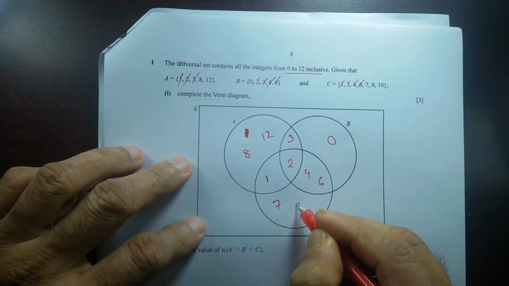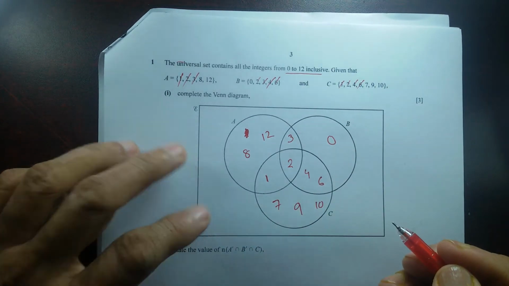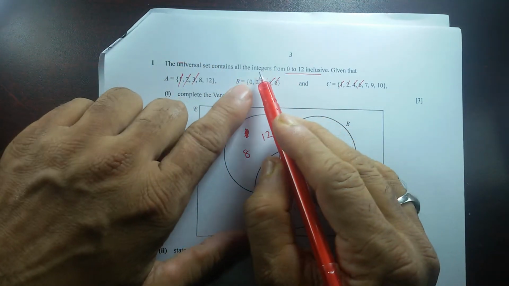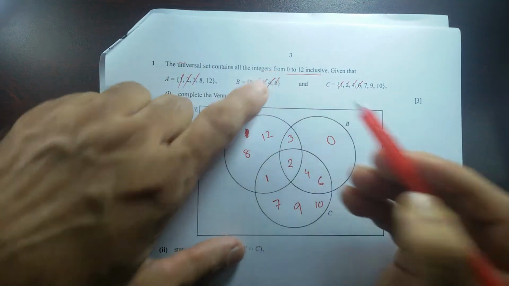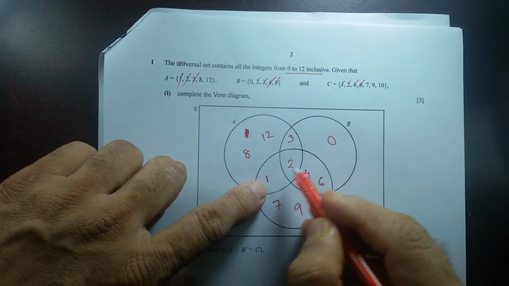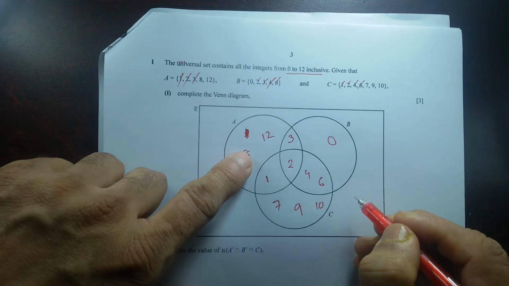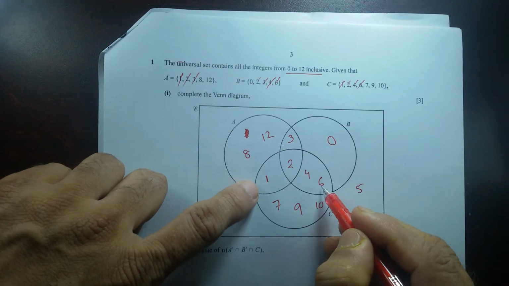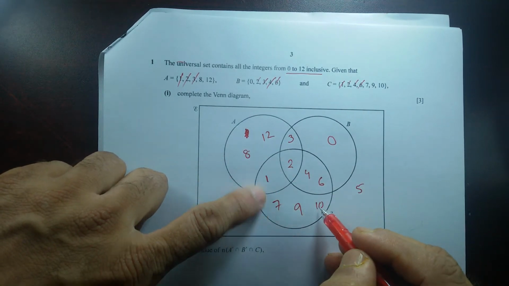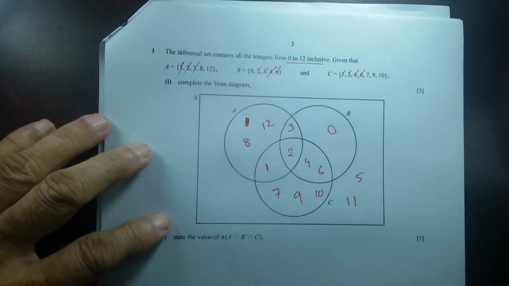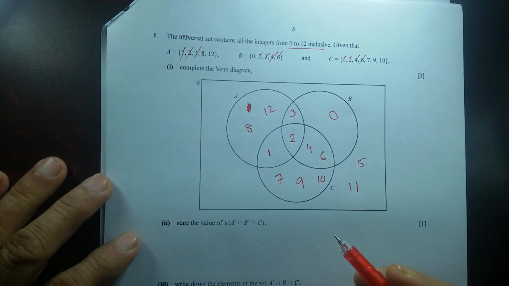But that's not yet all, because I have to take all the integer values from 0 to 12. So 0, 1, 2, 3, 4, 5 is not here. So 5, 6 here, 7, 8, 9, 10, and 11. So it's over here. Okay, that's been taken care of.